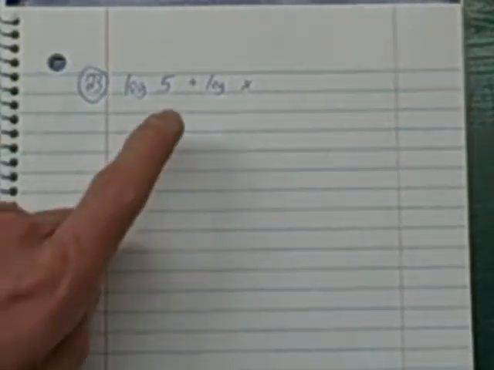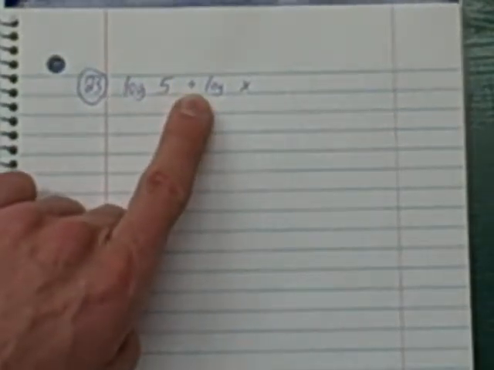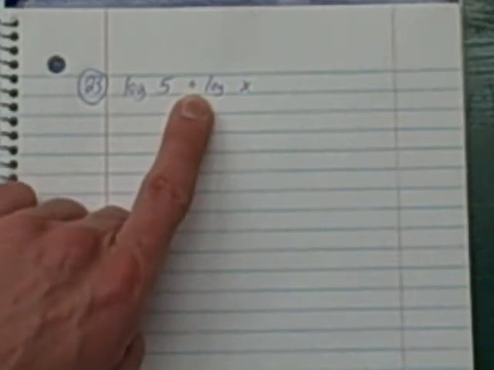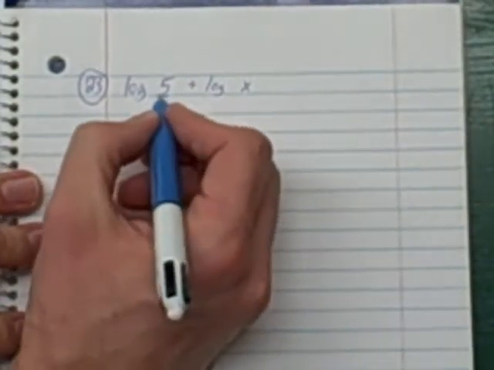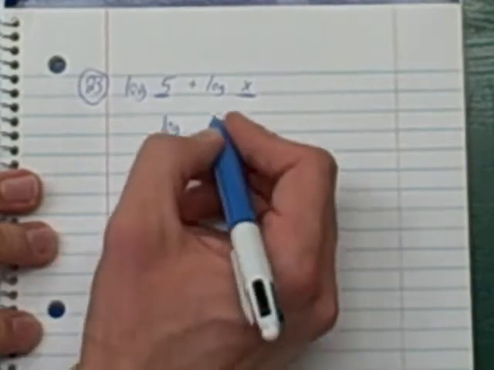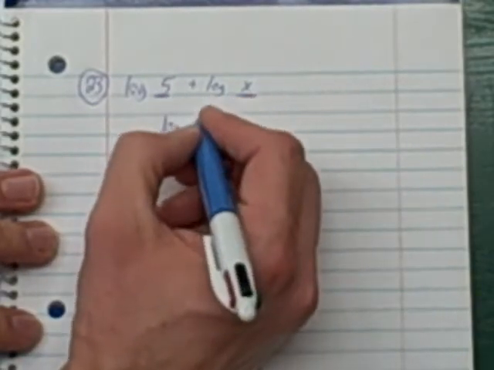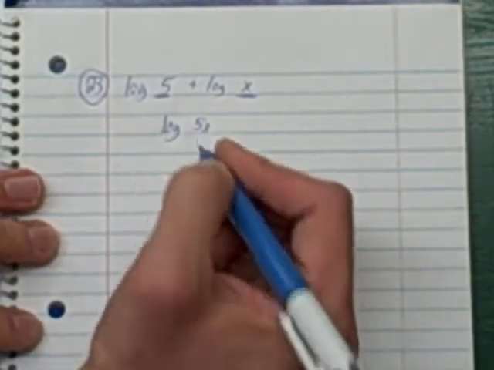Number 23 says log of 5 plus the log of x. Okay, here's what I notice. I'm adding logs, and it is a mess. I don't like the way it looks, and I want to simplify it. So the best thing I can do is create one log by multiplying these two parts right here. 5 times x. Last time I checked, that was just 5x. This is correct. That's even better. Let's put it in parentheses. I won't count off if you don't, but it does look better.